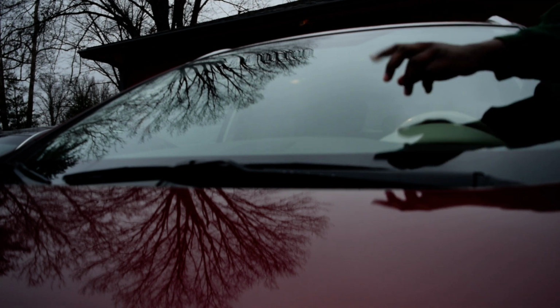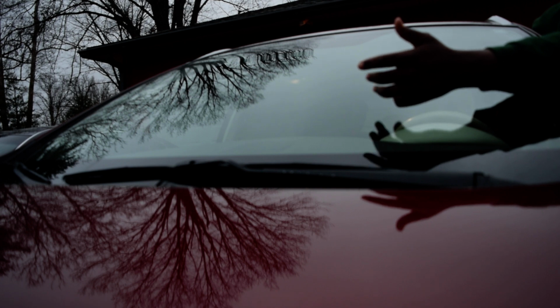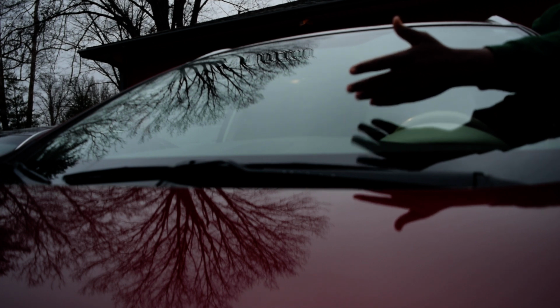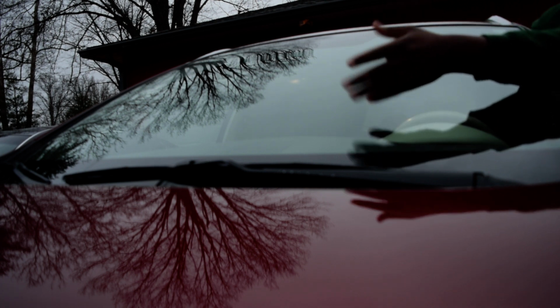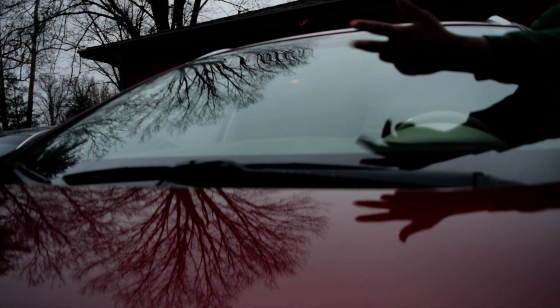I'll be doing it in order. One, I'll be just pulling back at it so you can see the windshield washer fluid, and then I'll change to the different speeds of the wipers when activated, when turned on.